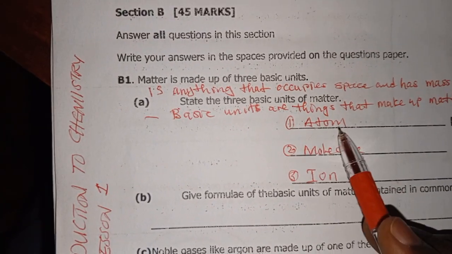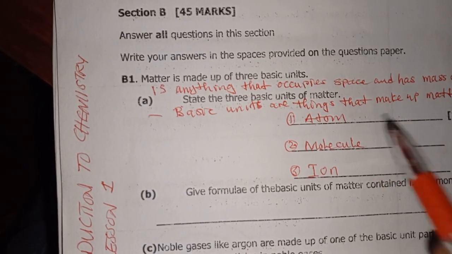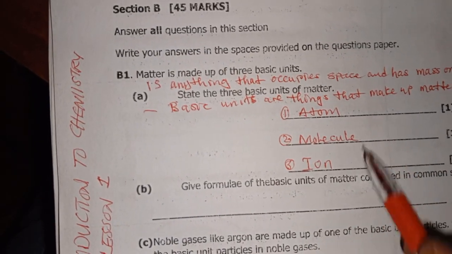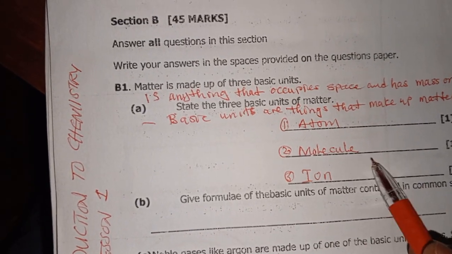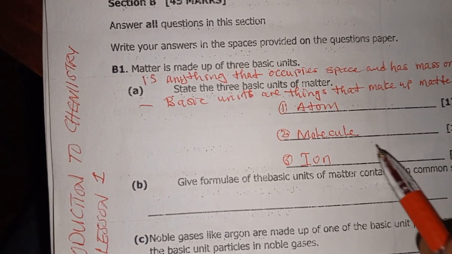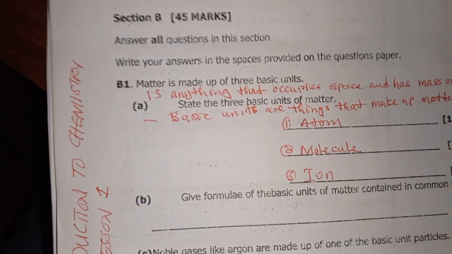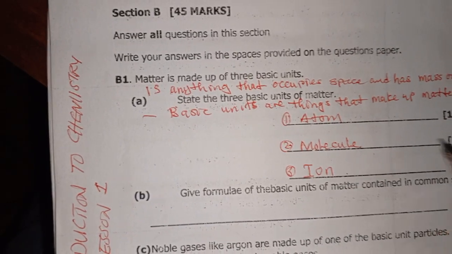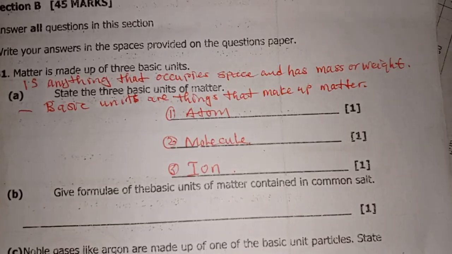Now, this smallest particle, it is a part of an element that will take part in a chemical reaction, while a molecule is a substance or a compound that is formed when two or more elements combine chemically. Then ion is just a charged particle. So those are the simple definitions for the three basic units of matter.